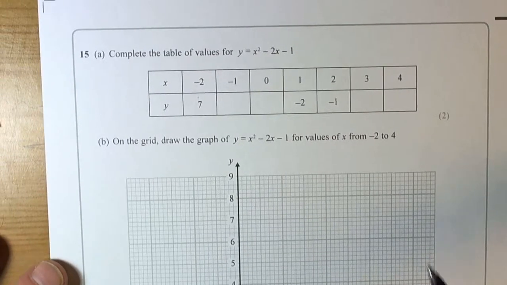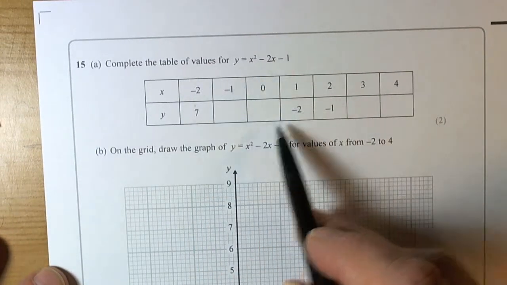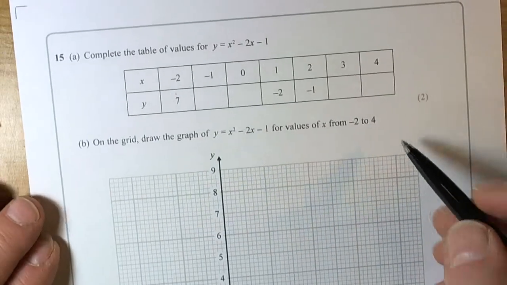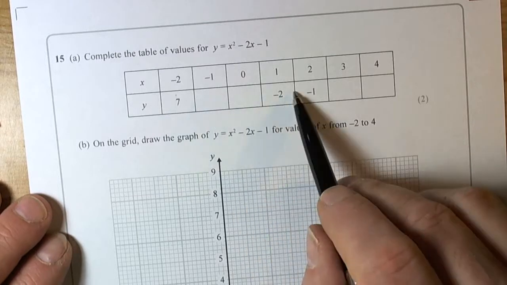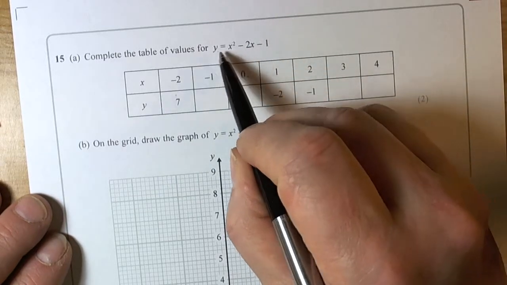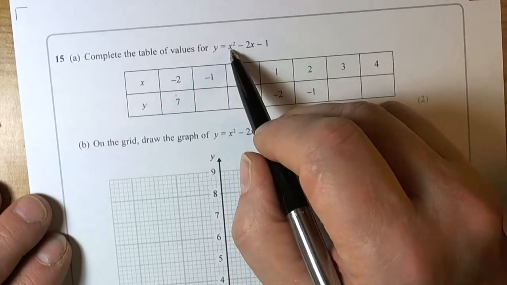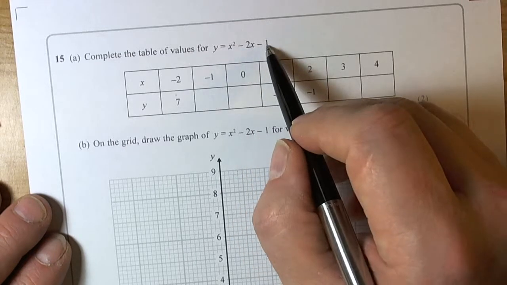Okay, so this question talks about filling a table of values in and then drawing a graph. So we're going to have to be fairly accurate in our plotting and so forth, but we need some values first. So the rule says to get the y value, I square the x value, take away twice the x value, and then take away 1.